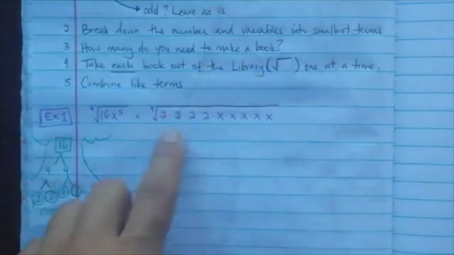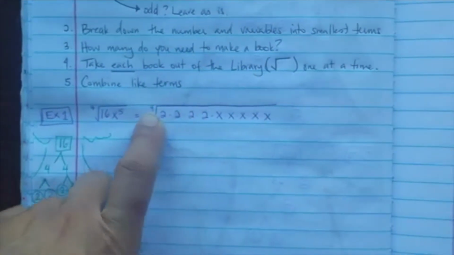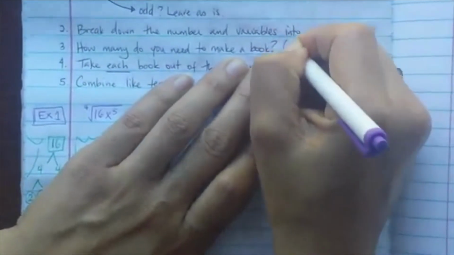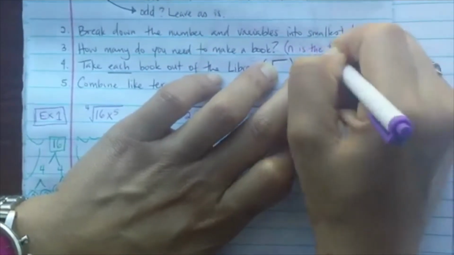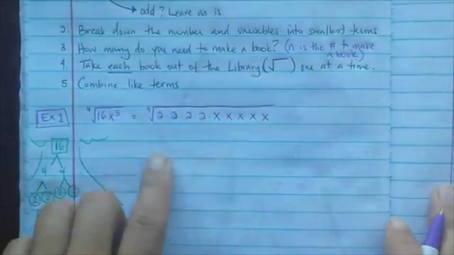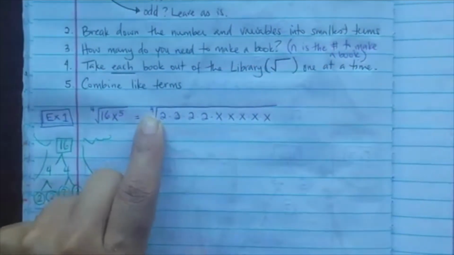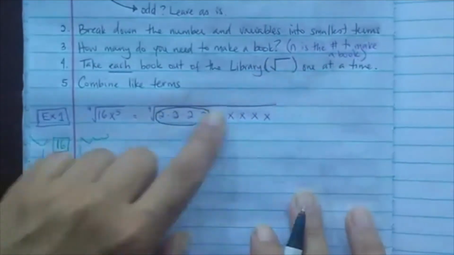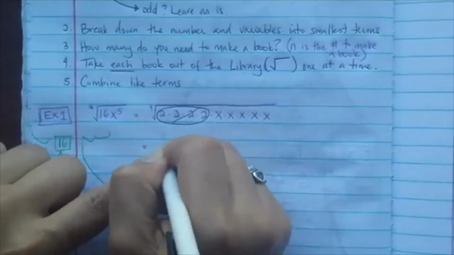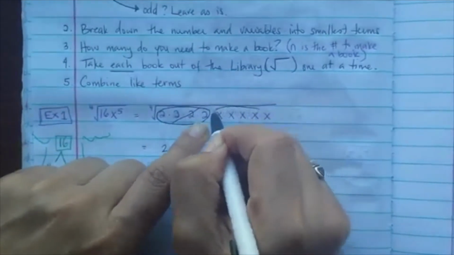Once it's broken down, how many do you need to make a group? The number outside is the number you need to make a group. So you're going to add that onto your notes. n is the number needed to make a group. It tells you how many of those you need to make one group. So 4 of them to make one group. So I'm going to count 4, circle it, and take that outside the radical one group at a time. So I take a 2 out. So it makes one 2 outside. I need 4 of those.